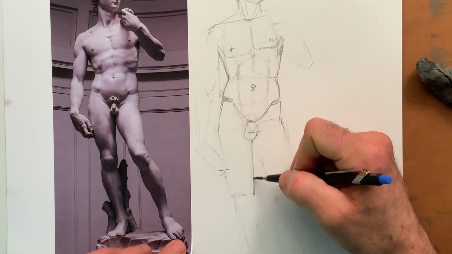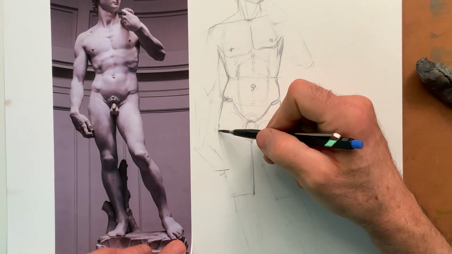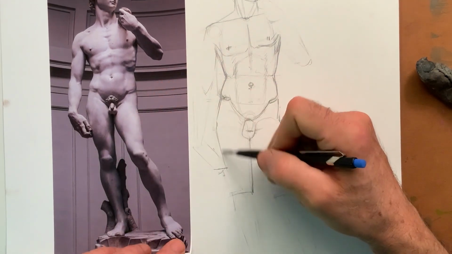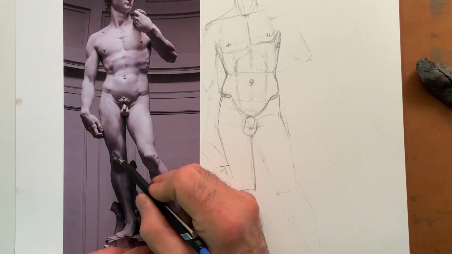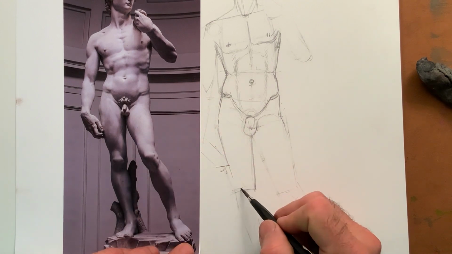I don't want to follow the profile though. I want to follow the volume, right? The volume of the thigh. So this is going to come in at an angle like this, and I know the top of the knee here, right? Top of the knee is here. When I get a little bit higher than the top of the knee, see, this is a change of angle right here.